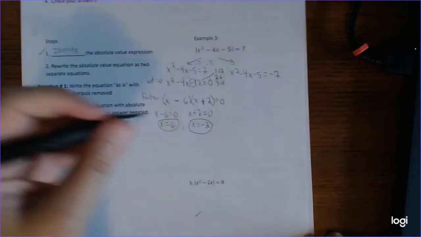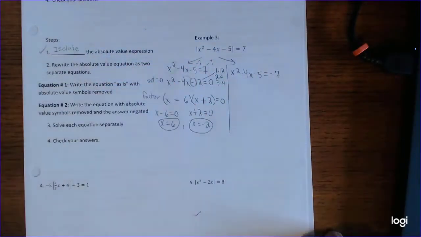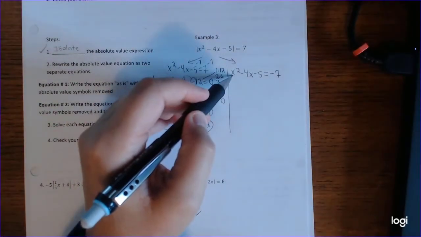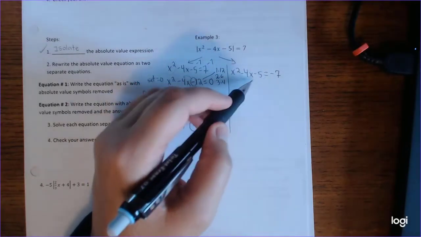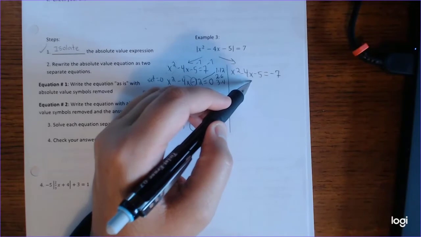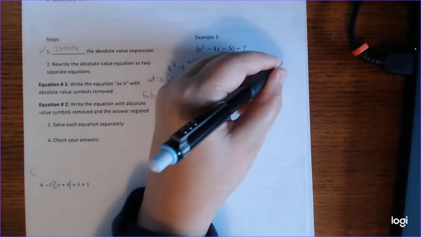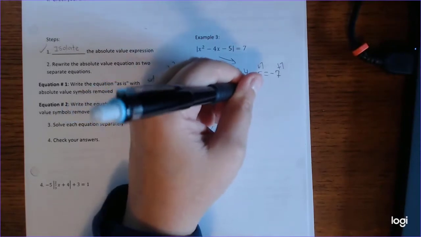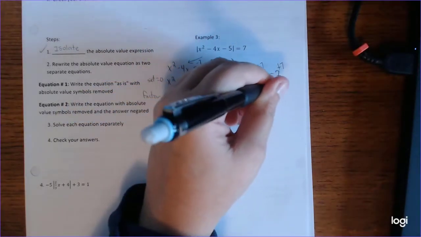Alright, then we have to do the same thing over here. We have another quadratic equation to solve. Okay, so what are you going to do? It's a quadratic. We have different types of equations now. We have to do different things. So we're not going to add 5. That won't work. You have to set it equal to 0. So I'm going to add 7 to both sides. That's x squared minus 4x plus 2 equals 0.